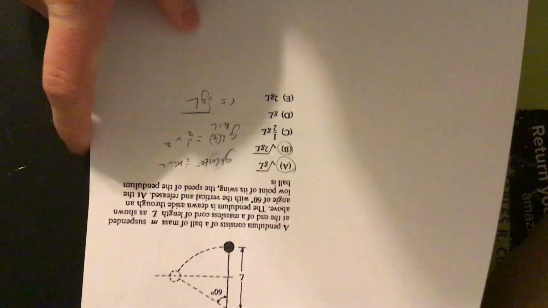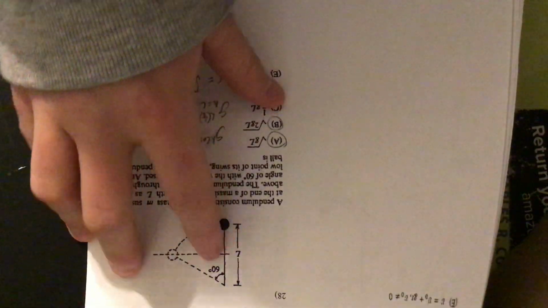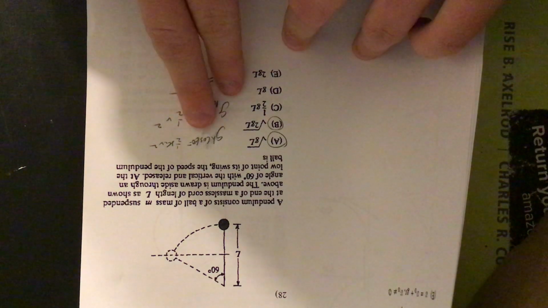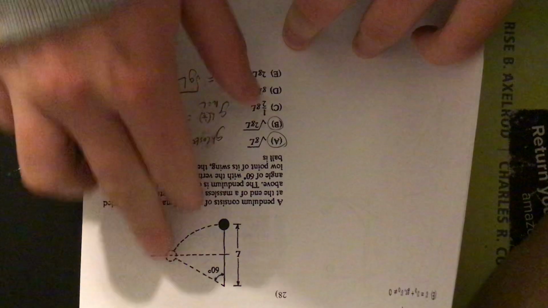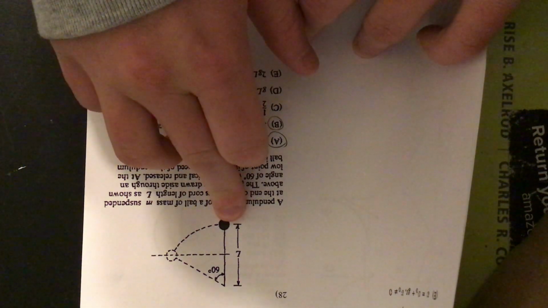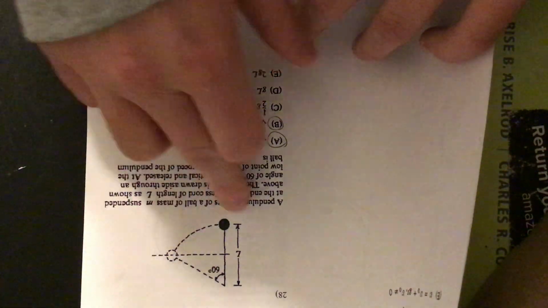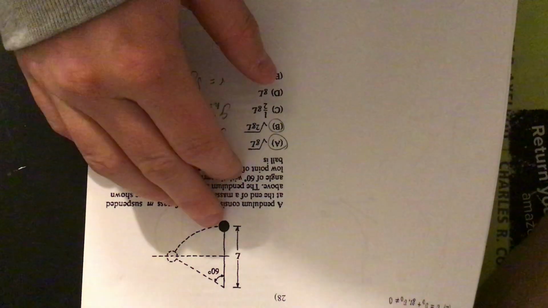Alright, 26, 28 is the next one. So GH cosine at this point equals half of mv squared. So to get to this point, we have to figure out the velocity. So the mgh equals the kinetic energy, since this is the lowest point, the max point, set them equal to each other.